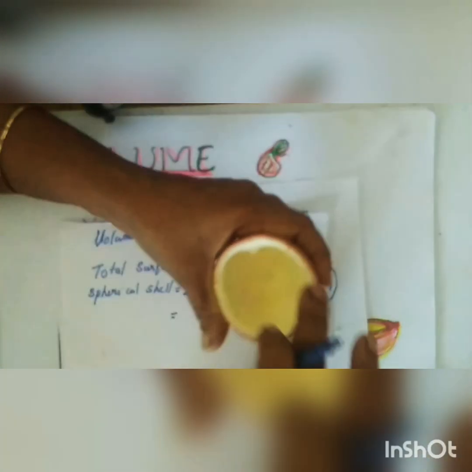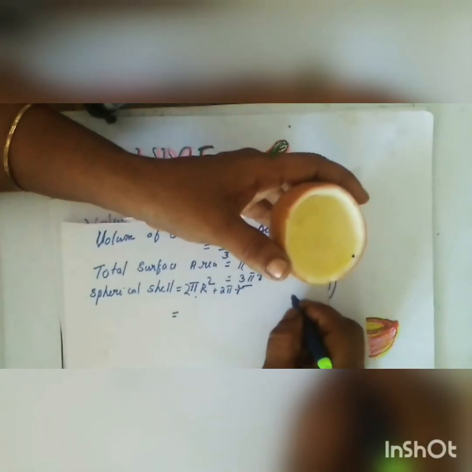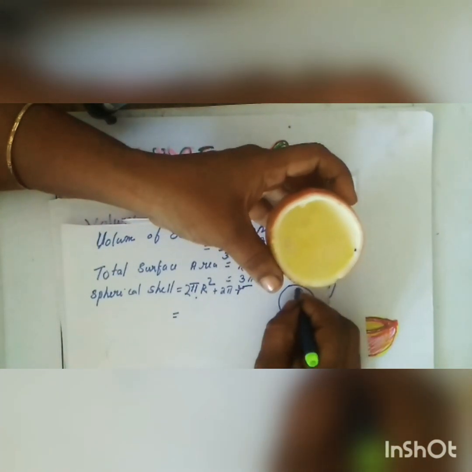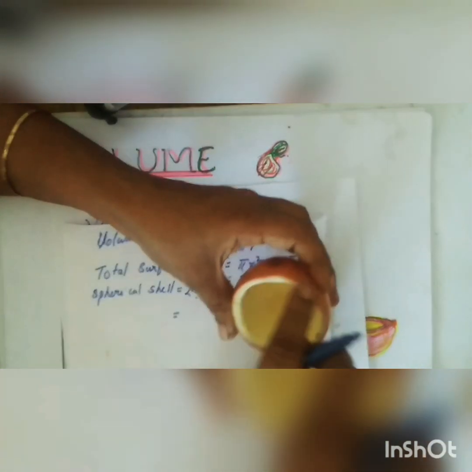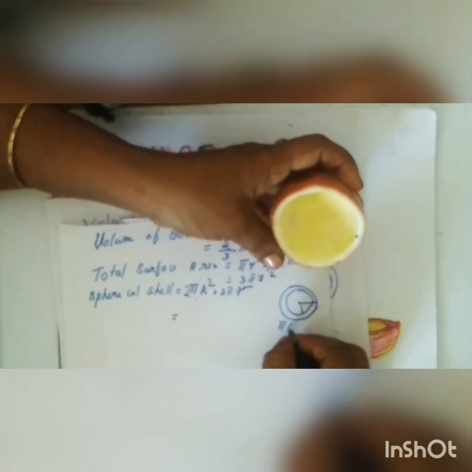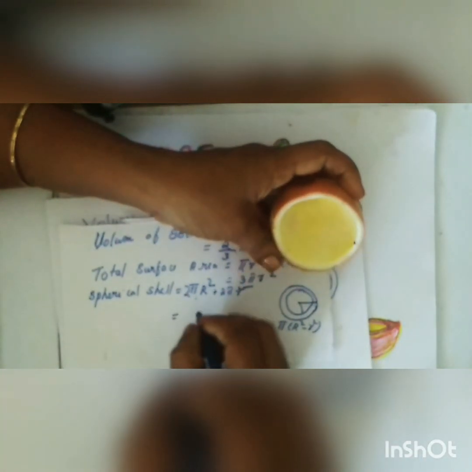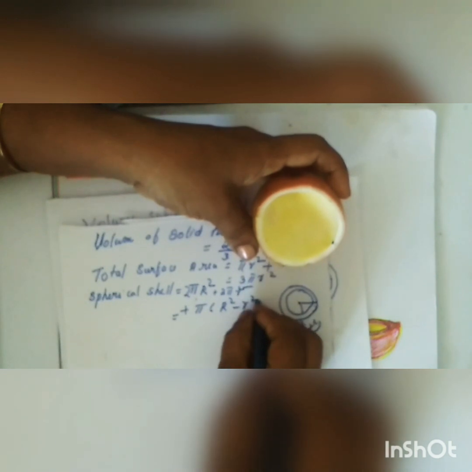Here also a ring. It is like a ring. For getting this area, we use the formula pi capital R square minus small r square.